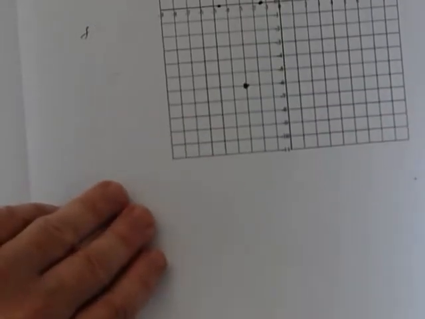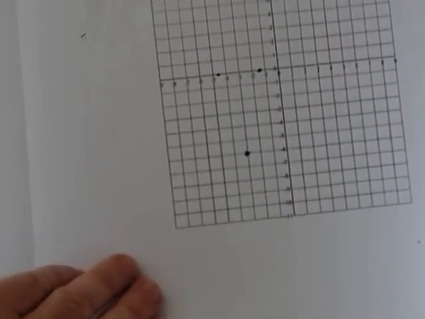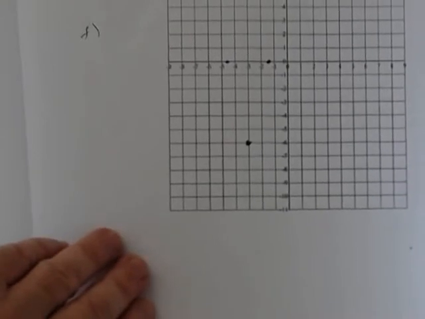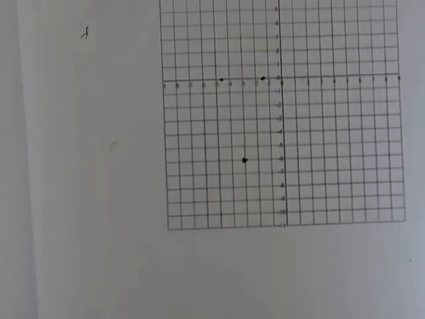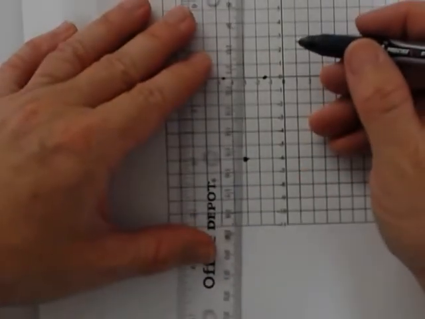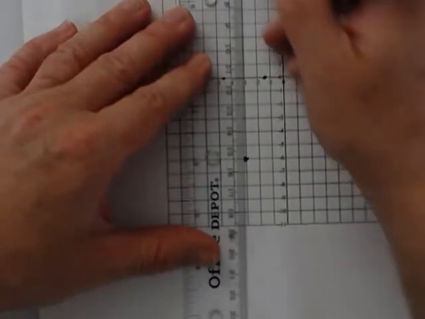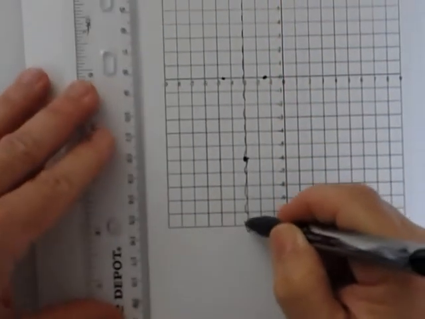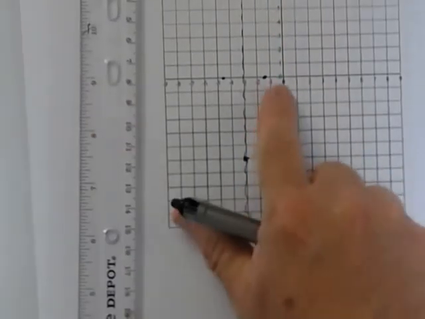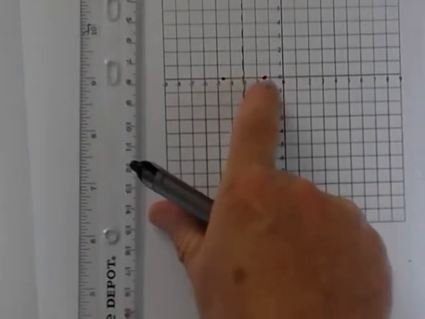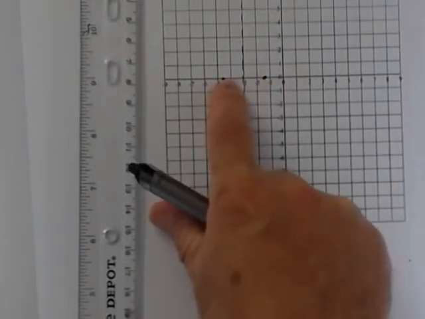Then the next thing we graphed was the what? The axis of symmetry. So take your ruler and draw the axis of symmetry. Something like that, right? Now go back to the x-intercepts. Do you agree that these are symmetrical about the axis of symmetry? So that distance kind of looks the same as that distance?